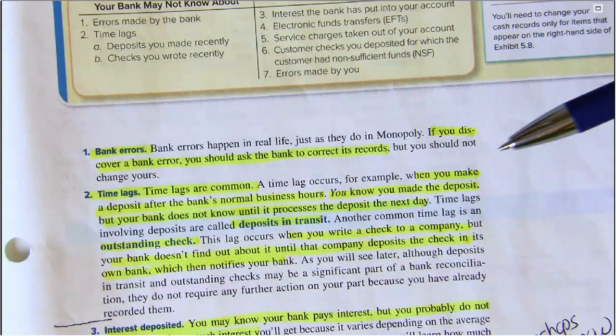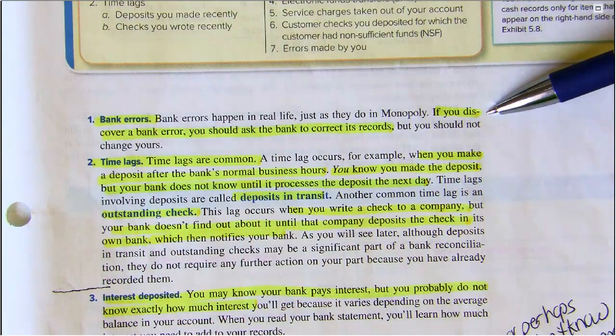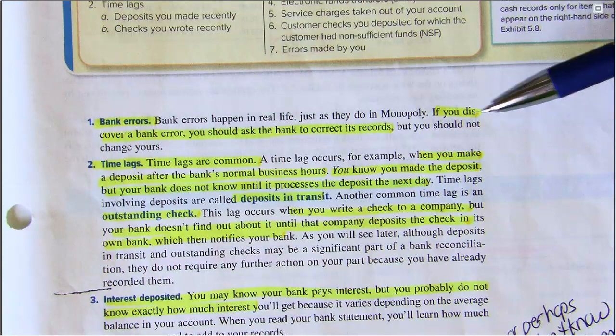So the rule for errors, let's go through each of these, is that we correct the error on the side of the reconciliation of the person or organization that made the error. So a bank rarely makes errors, but it does make errors, so it could be that we would have to correct that error on the bank side.